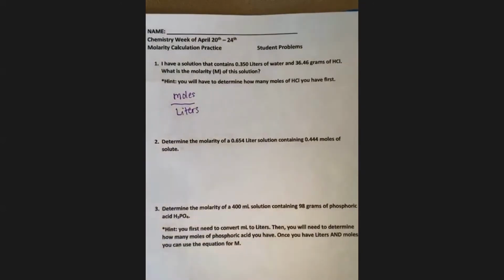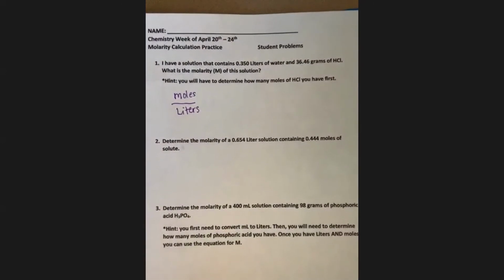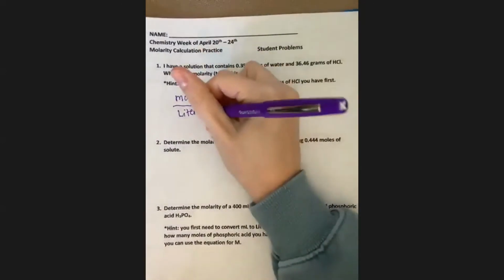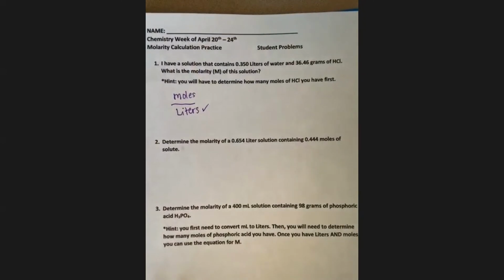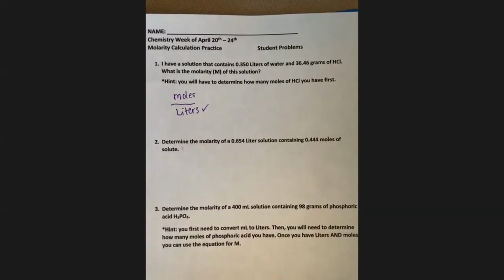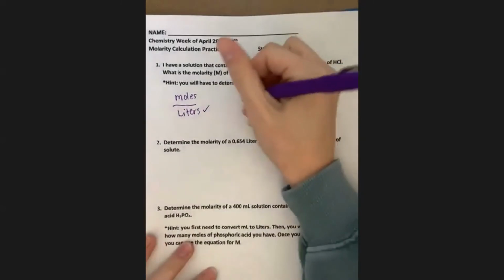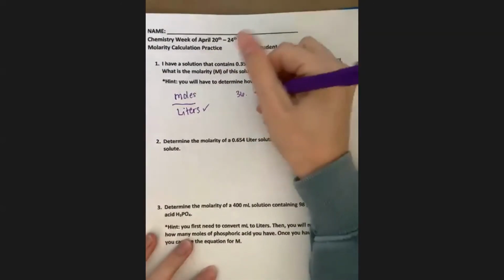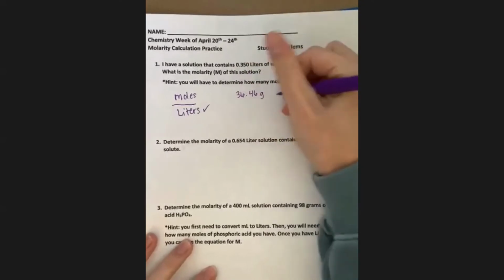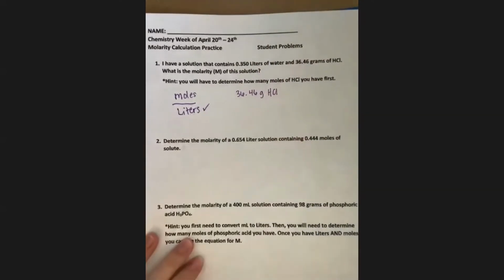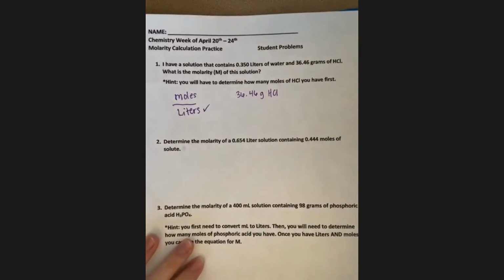So this problem says I have a solution that contains 0.35 liters of water, so that's good, we do have liters. But it says we have 36.46 grams of HCl, which is hydrochloric acid. So we don't have moles. So what we are going to have to do is take this number, 36.46 grams of HCl, okay, and we have to figure out how many moles that is.